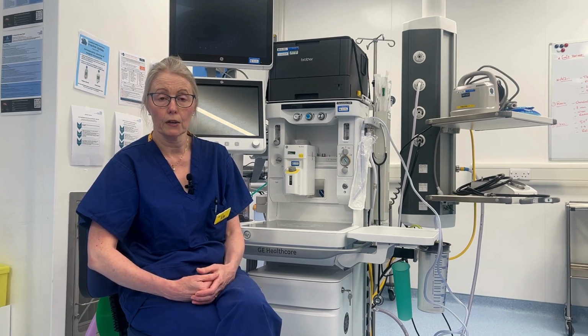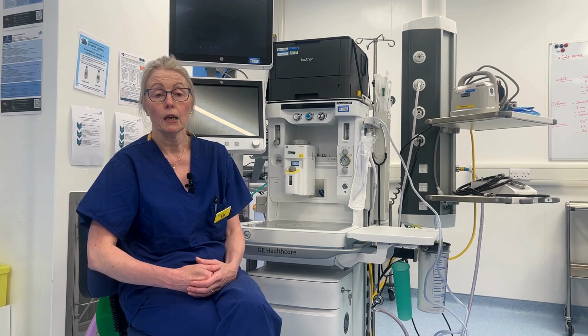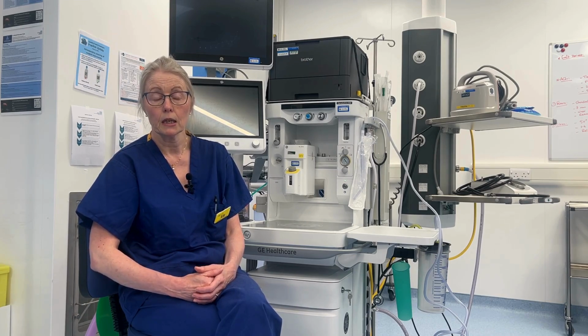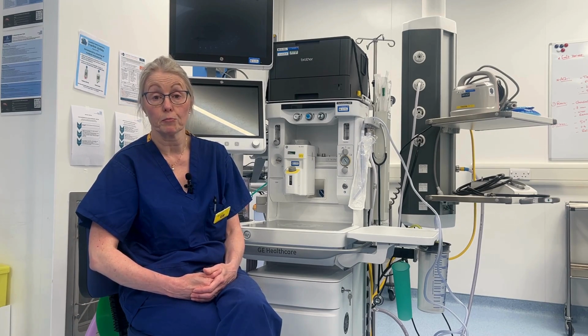If you're awake, you have the option of bringing in headphones, listening to music, listening to an audio book. But if you're sedated, then we'll give you medicine through the cannula on the back of your hand to keep you in a very relaxed, sleepy state all the way through surgery. By that means you'll have very little memory of the procedure.